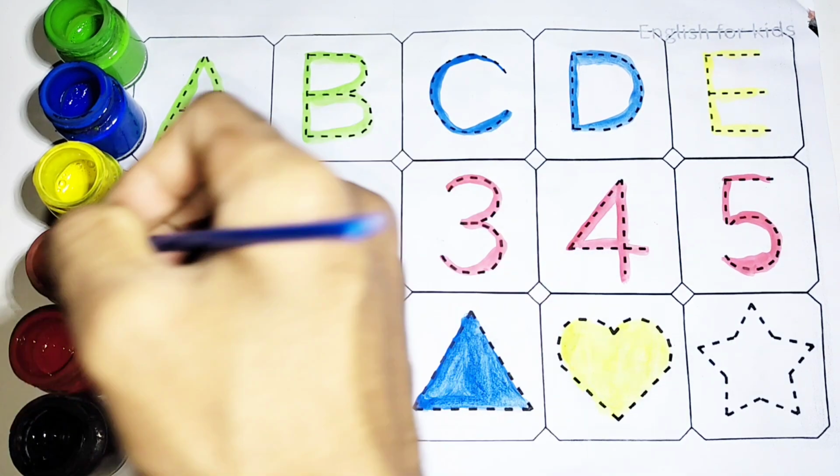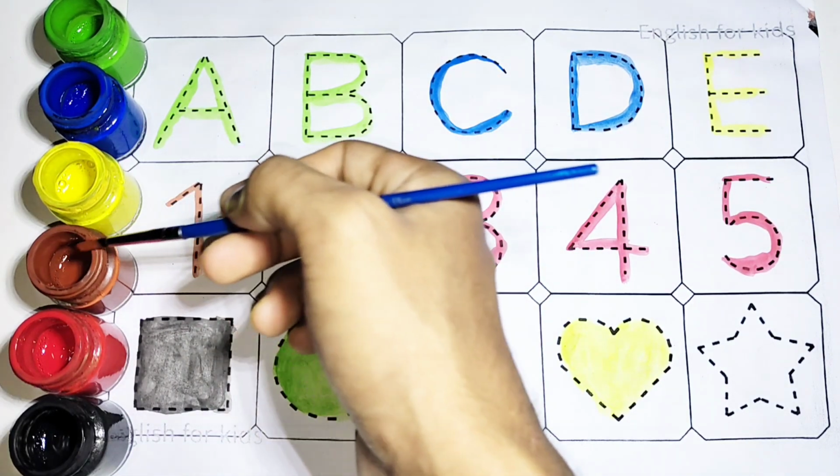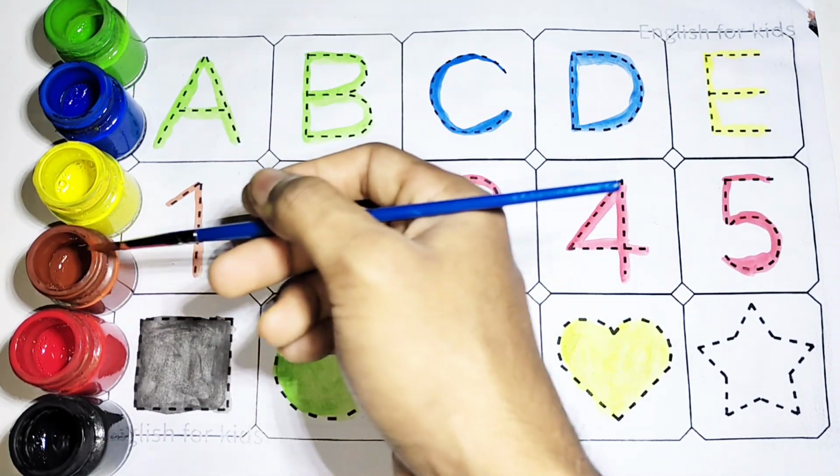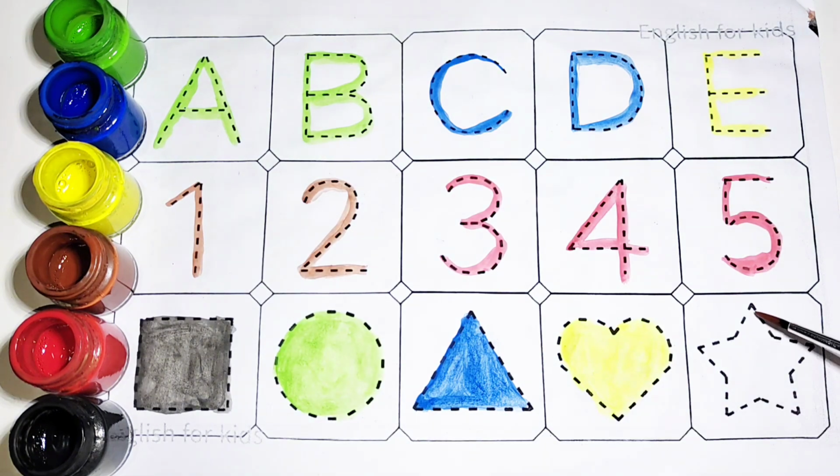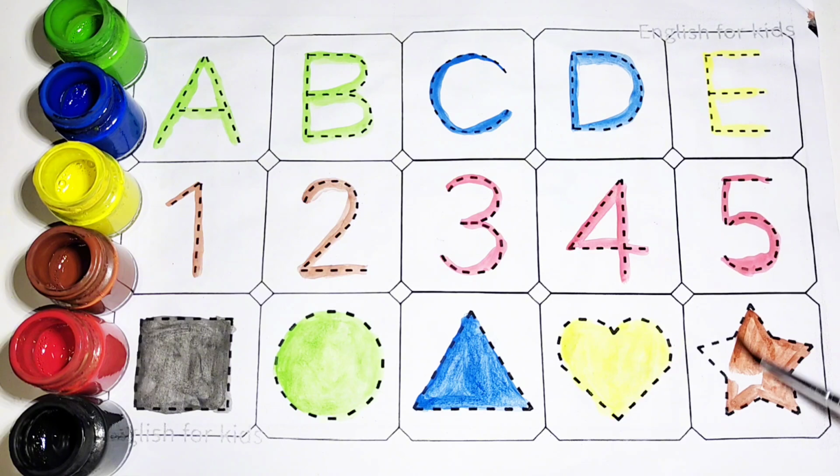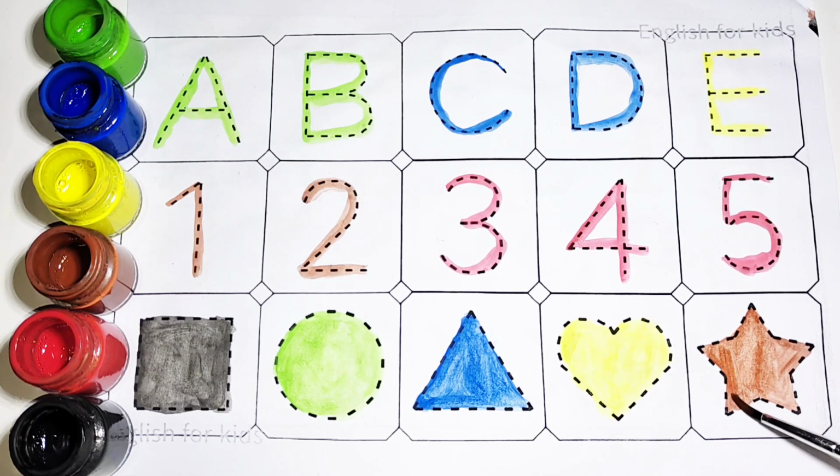Kids, now we use brown color and draw the shape of star. Now we draw the shape of star.